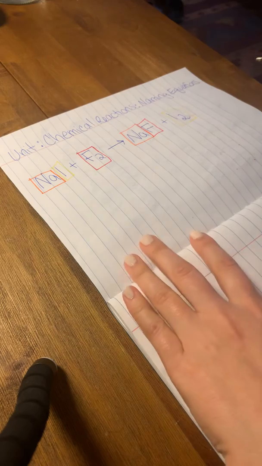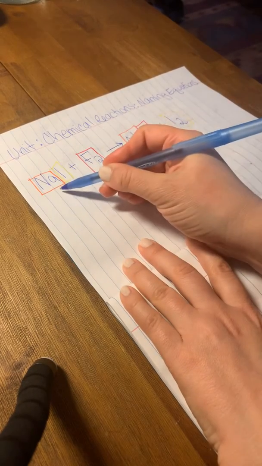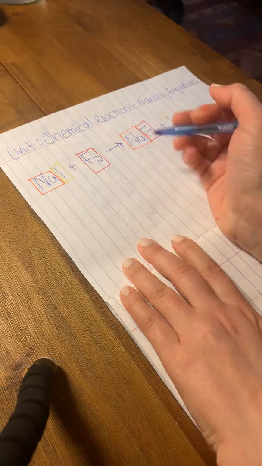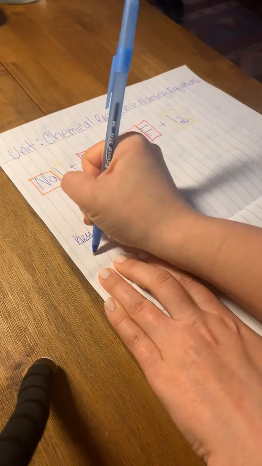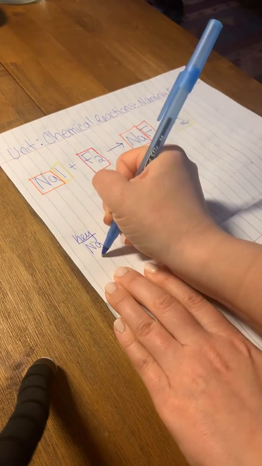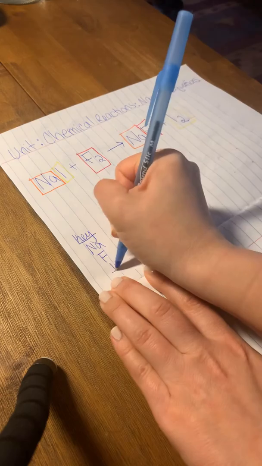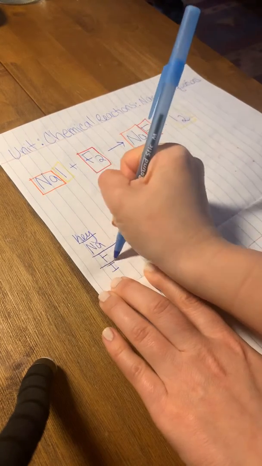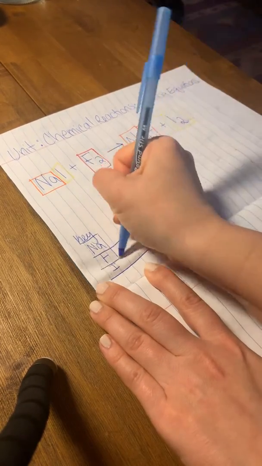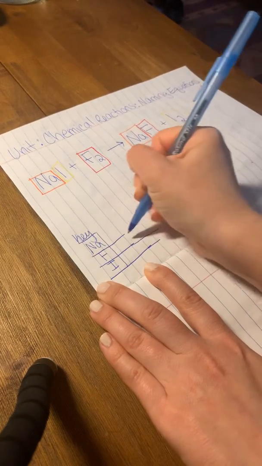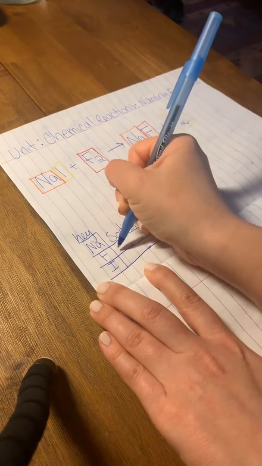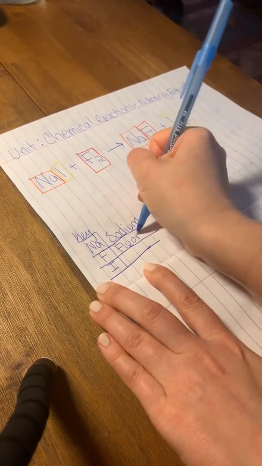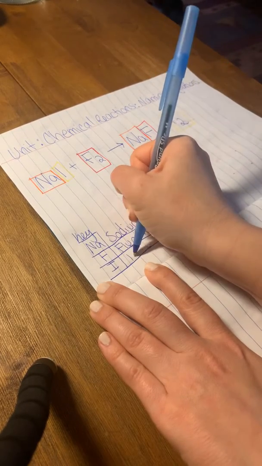So let's get started. So the first thing that I want to do is just going into my reference table, I want to make sure that I know the names of each of my elements. So I'm going to make a little note key for myself. So a little key right here. So we have Na, we have F, and we have I, and I'm gonna make sure that I know all of the names so that when I work with it, I have it right here ready to go. So my Na is sodium, my F is fluorine, my I is iodine.